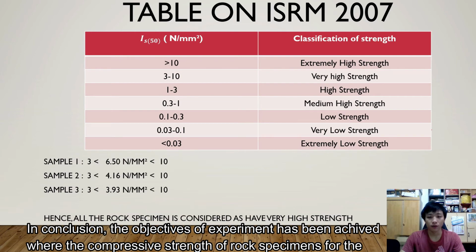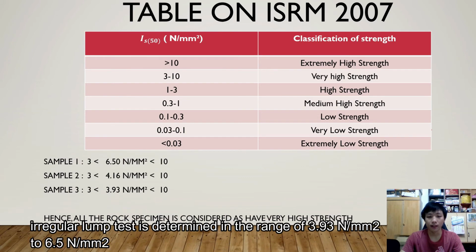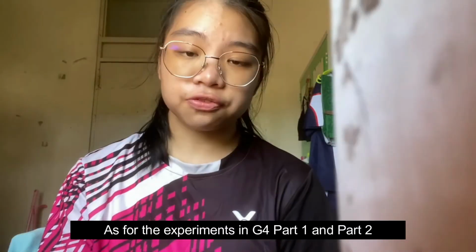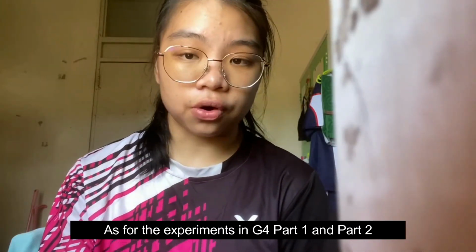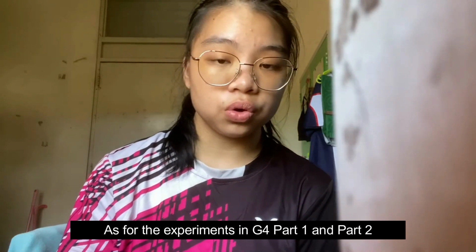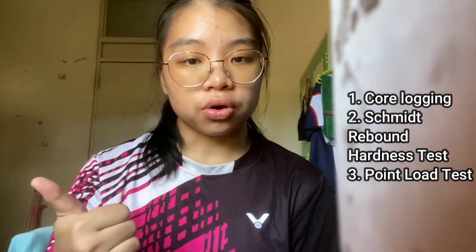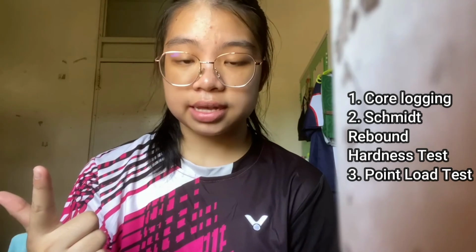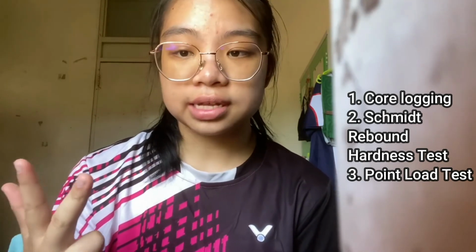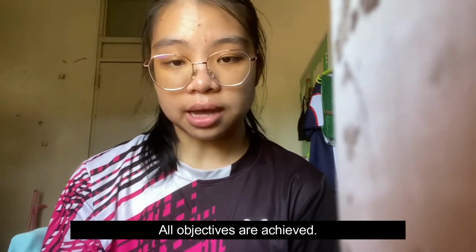In conclusion, the objective of the experiment has been achieved, where the compressive strength of rock specimens for the irregular lump test is determined in the range of 3.93 to 6.5 newton per millimeter square. As for the experiments in G4, Part 1 and Part 2, which are core logging, Schmidt rebound hardness test, and also point load test, all objectives are achieved.